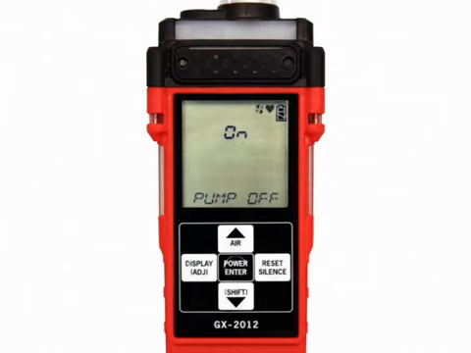This item appears in display mode only if Pump Off display is turned on in maintenance mode. The GX-2012 pump can be turned on and off in this screen. This feature can be used to conserve battery life if there is a significant period of time until the next gas monitoring task, but you do not want to wait for the warm-up sequence to complete if you turn the instrument off and on again.